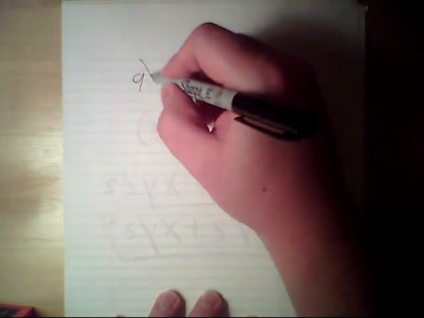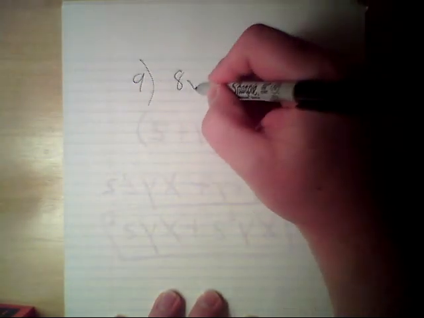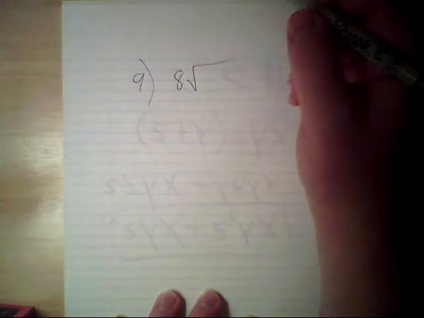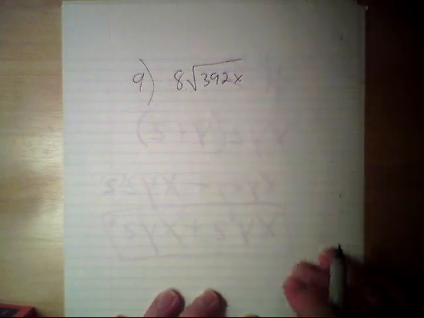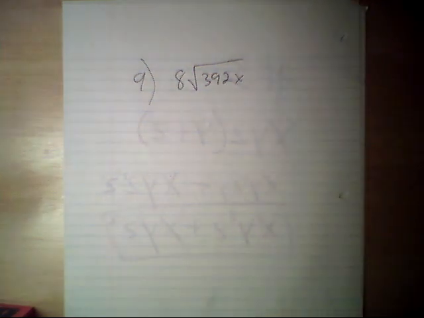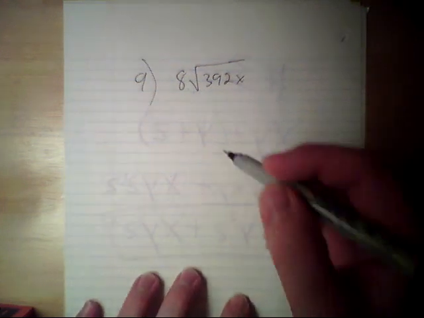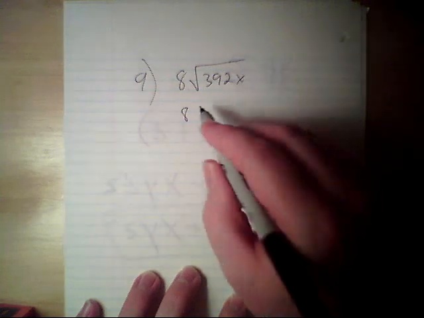Okay, so let's go down to number 9 here. We have 8 times the square root of 392x. Now we know if that x isn't squared, then it's going to end up having to stay in the radical. So let's just kind of go from here. Let's take 8. Let's just kind of start breaking this up.